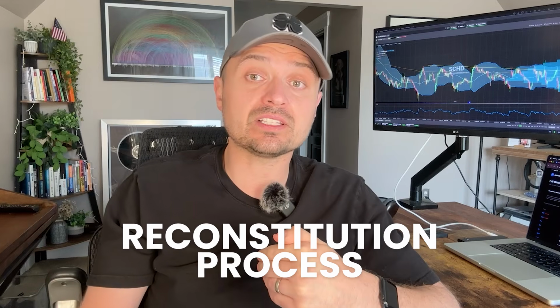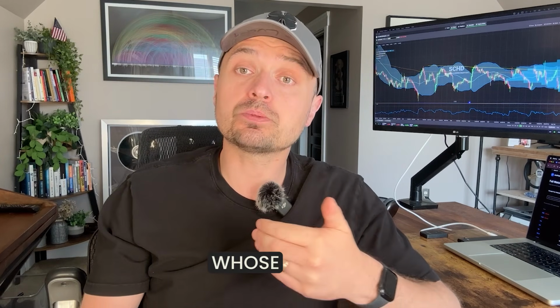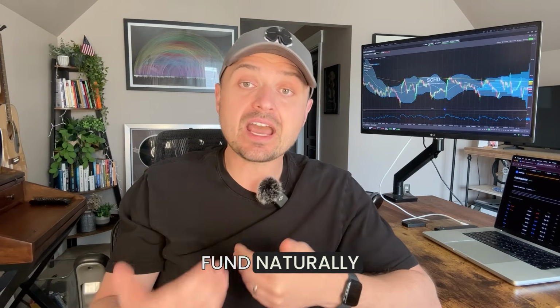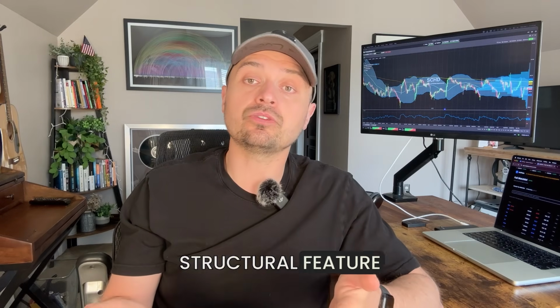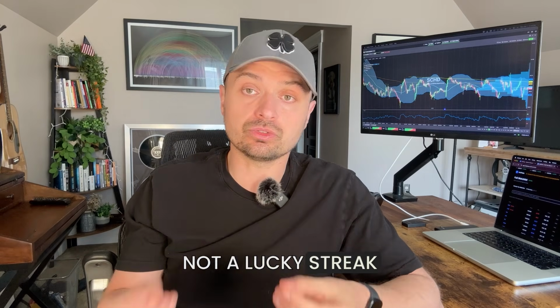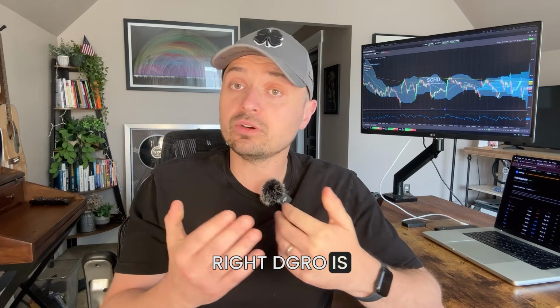SCHD's higher yield comes from its quality filter and reconstitution process. By systematically rotating towards stocks whose prices have declined relative to their dividends, the fund naturally accumulates positions with higher current yields. It's a structural feature, not a lucky streak, okay? Let's talk about dividend growth rate. With DGRO, DGRO is competitive here.